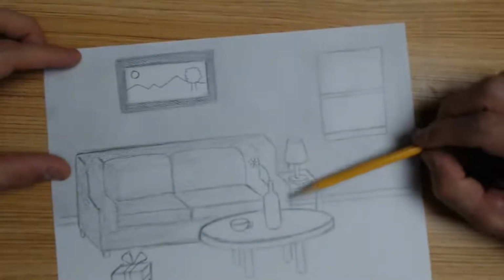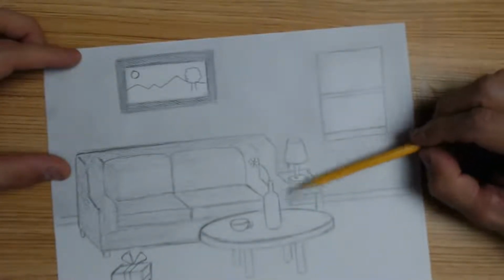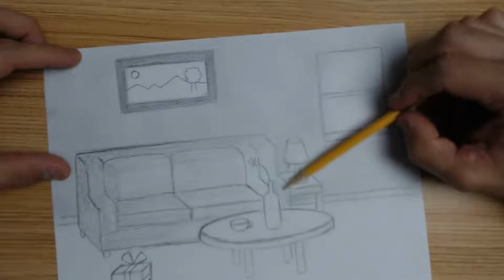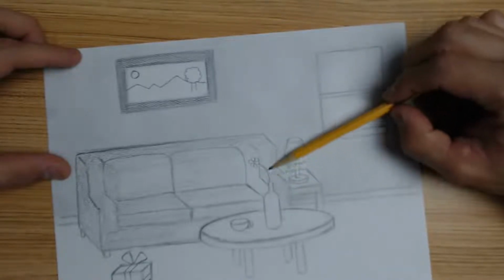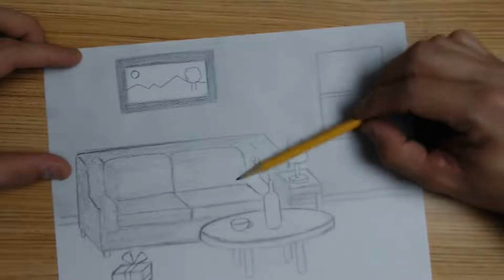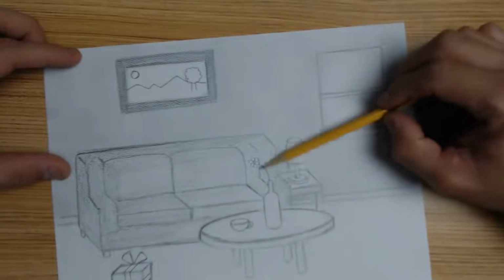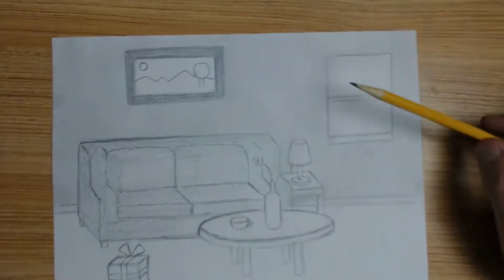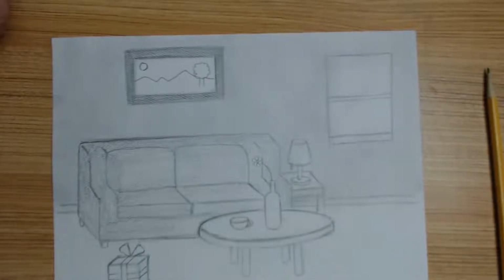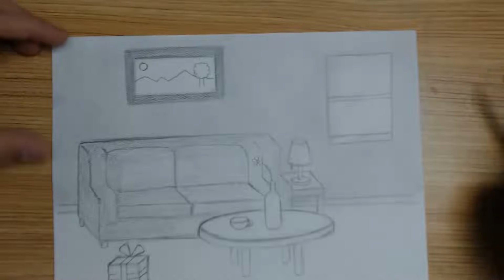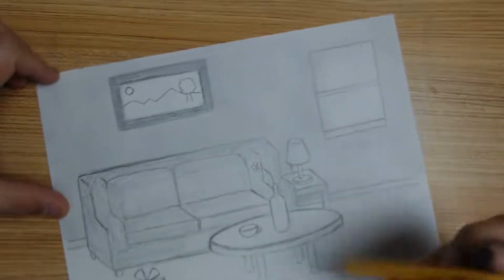Light, like we gotta learn to control to make things light. Okay. See, and we're gonna use the eraser. Okay, we will also use the eraser because the eraser will create highlights.